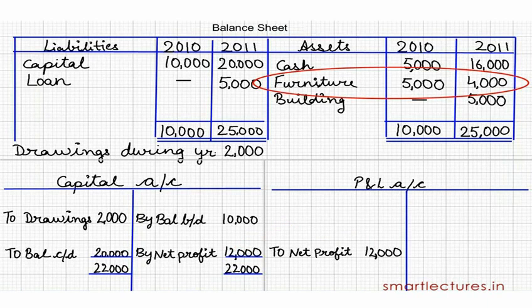Now furniture is only 4,000. There are two possibilities. Either part of the furniture has been sold, or there should be some depreciation on the furniture. The stronger possibility is that there was depreciation on furniture, because furniture is a depreciable asset, and there is always depreciation every year on furniture.